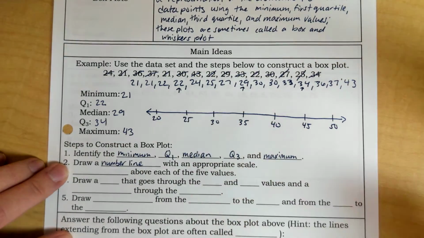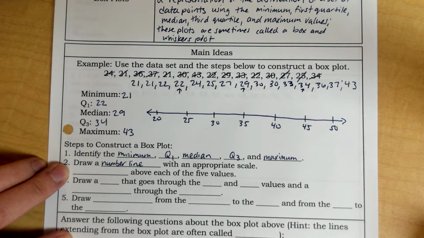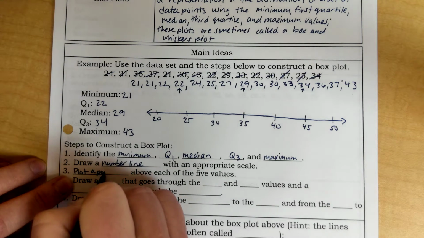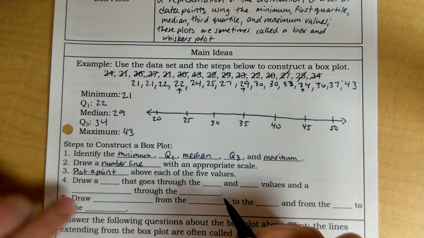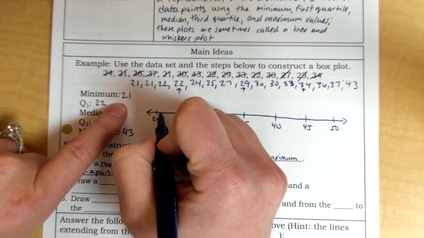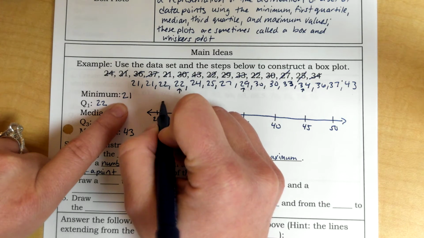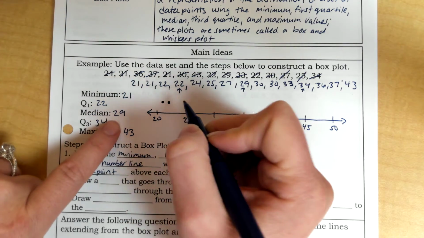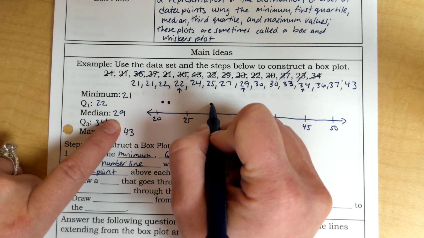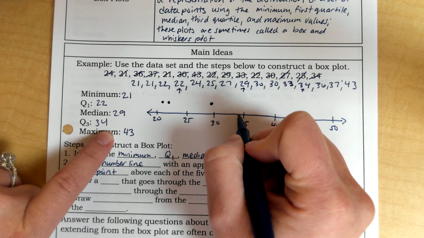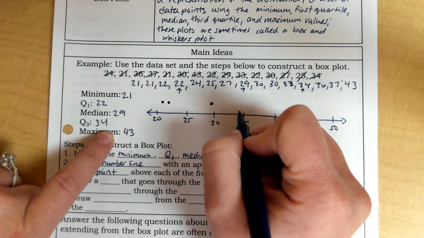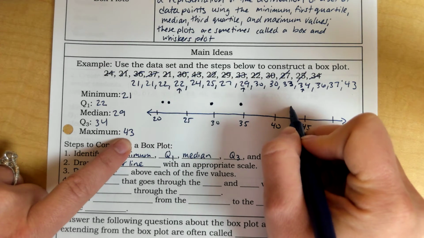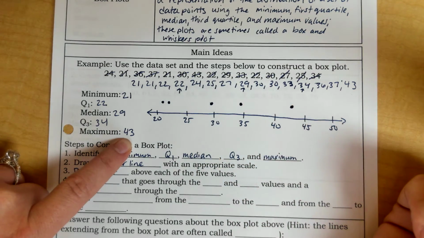Okay, and that way all my values will fit here. I'm going to plot a point above each of the 5 values. So at 21, I'm going to plot a point. At 22, I'm going to plot a point. At 29, at 34, and at 43. So there are all of my points here.